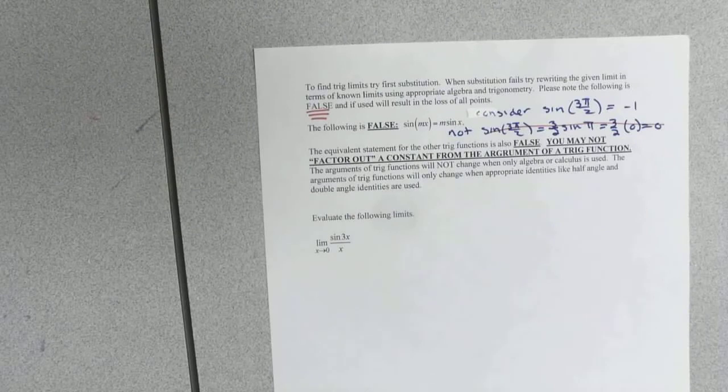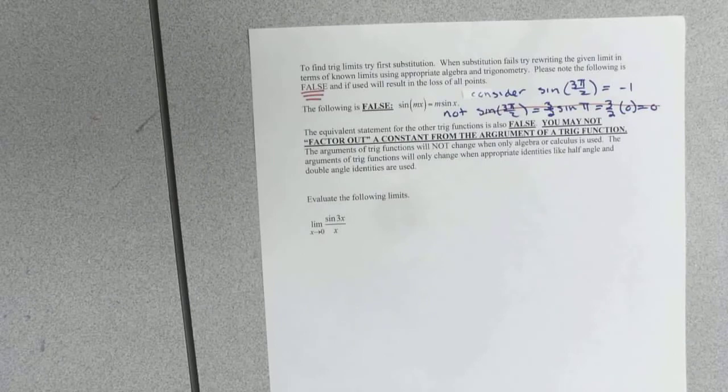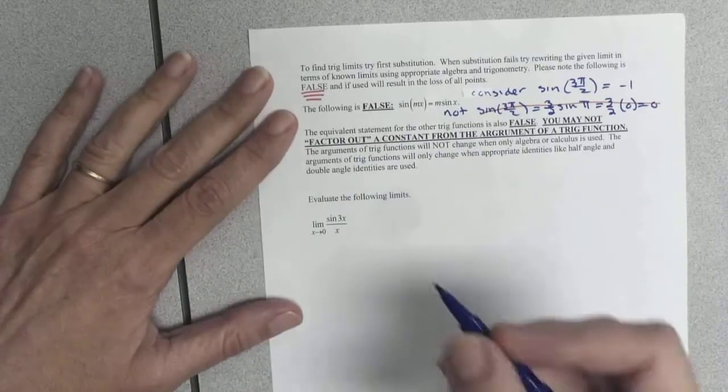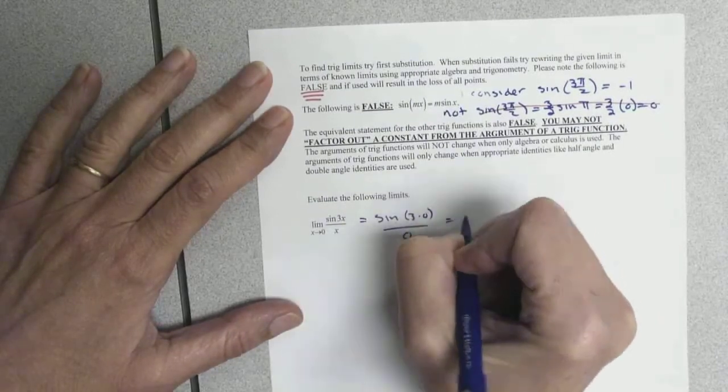So when you're doing your work, if suddenly you had an angle of 3x, and then your angle is suddenly x, you have made a mistake. Your angle arguments are not going to change unless you did legal trigonometry, like half angle and double angle identities, those sort of things. Okay, so this guy, we try substitution first. And substitution is going to fail, but you always think substitution first.